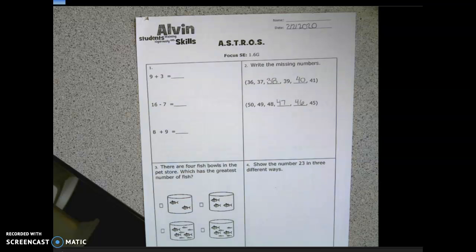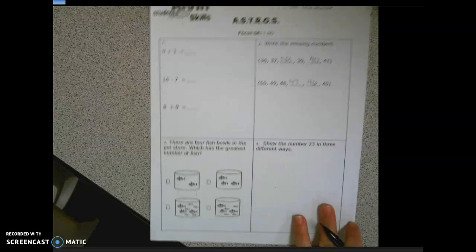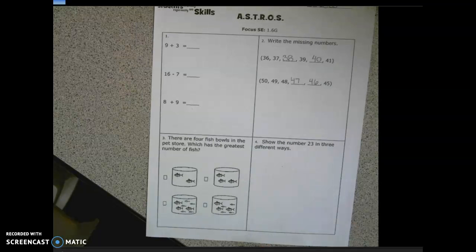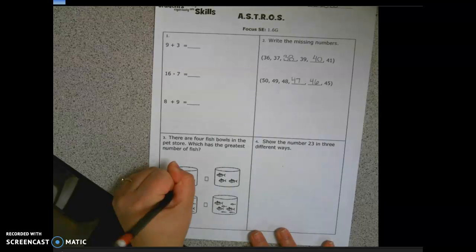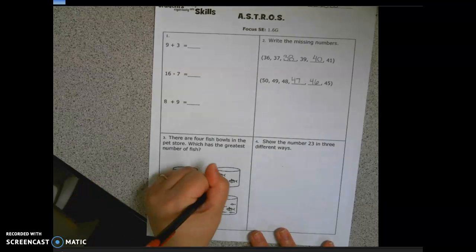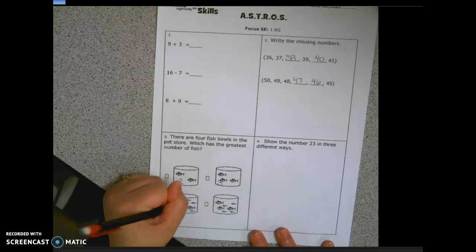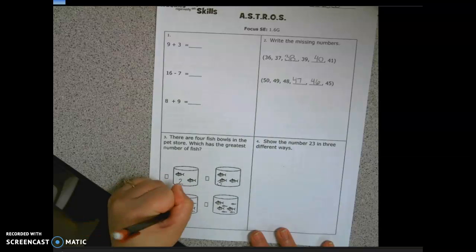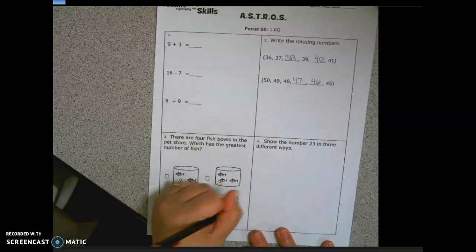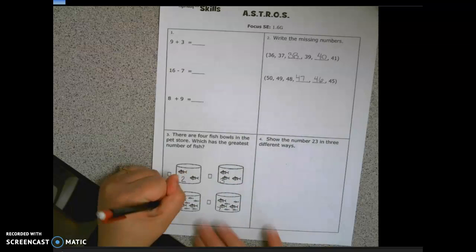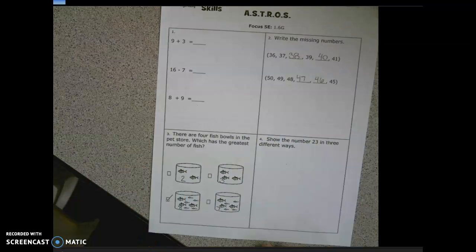There are 4 fish bowls in the pet store. Which has the greatest number of fish? Well, I know greatest means the most number of fish. So in this bowl, I see 2 fish. In this bowl, I see 3 fish. 1, 2, 3, 4, 5, 6, 7, 8. In this bowl, I see 8 fish. And in this bowl, 1, 2, 3, 4, 5, 6, 7. I see 7. I know 8 is the greatest number of fish.